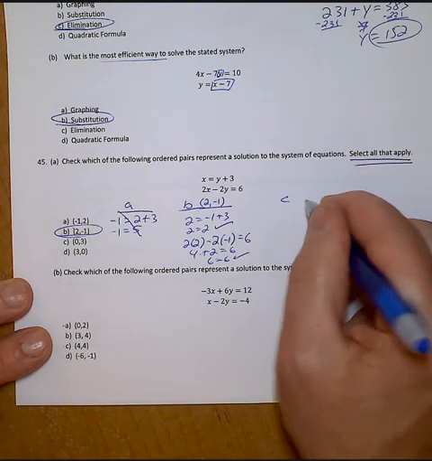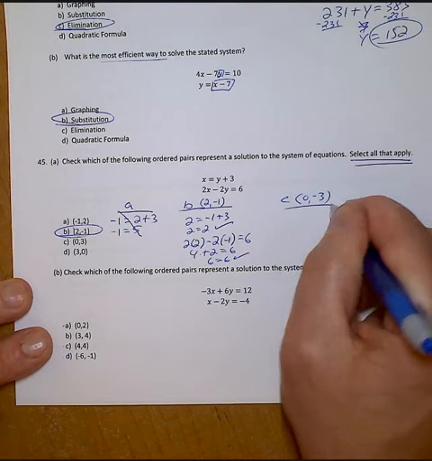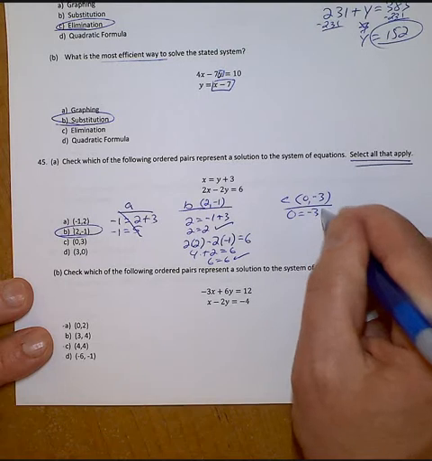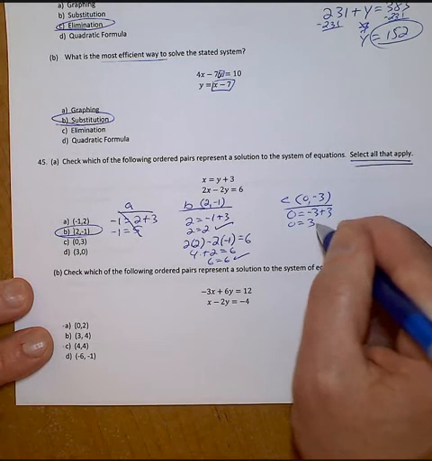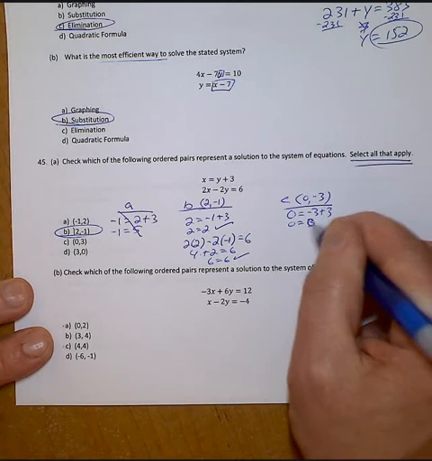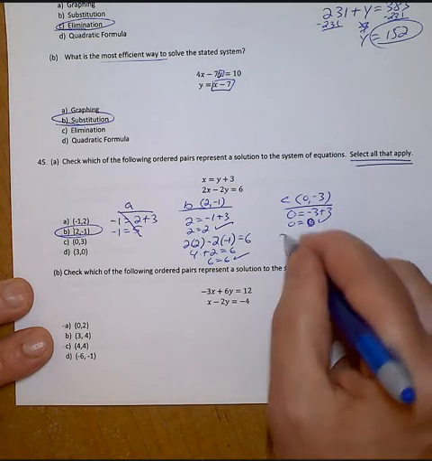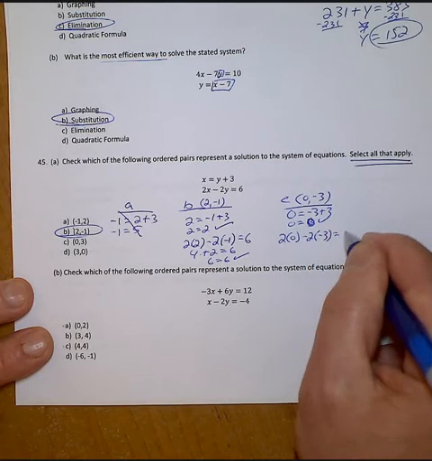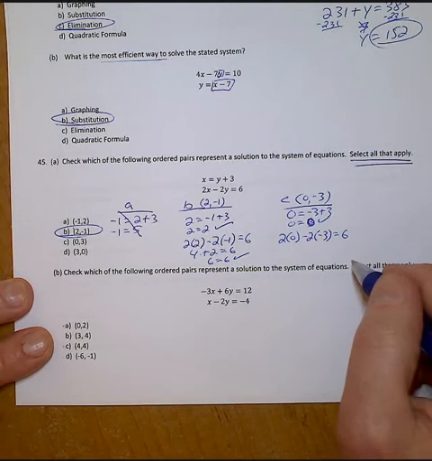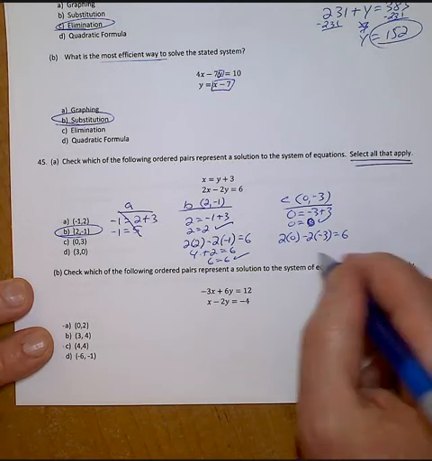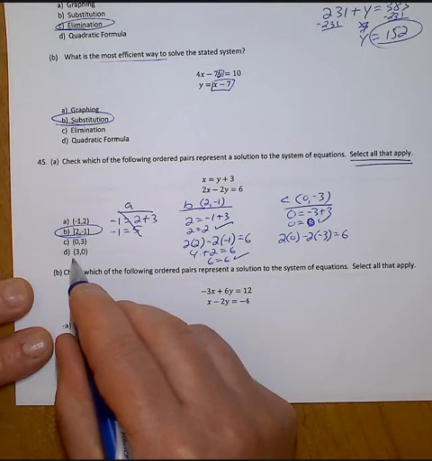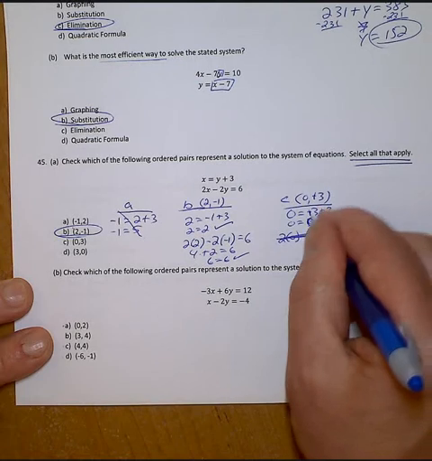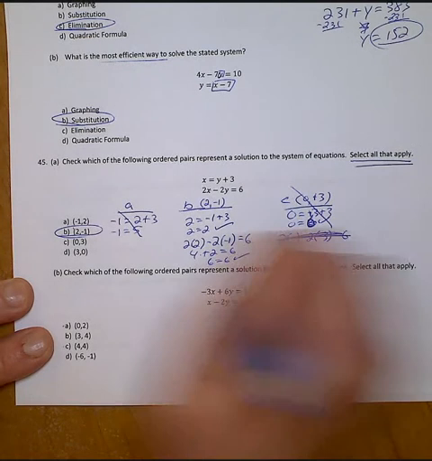Choice C, 0, -3. Let's see if this works. When I plug it in here, I get 0 equals -3 plus 3. 0 equals 0. That checks. Does it check in the bottom part? So 2 times 0 minus 2 times a -3 equals 6. Whoops, this is a +3. This is a 6. Does not check. Can't be a solution. So that one can't.